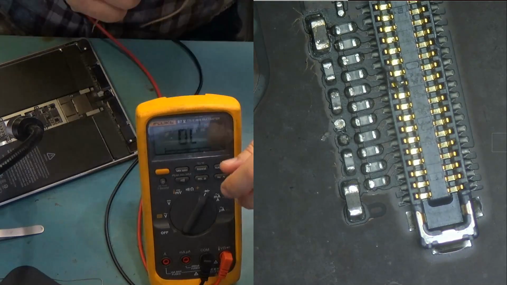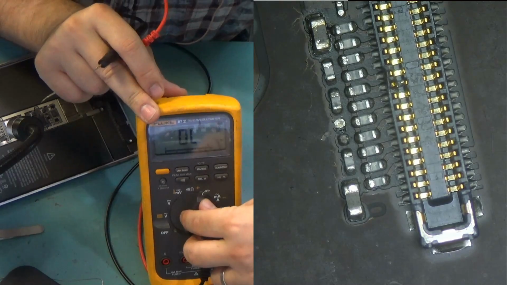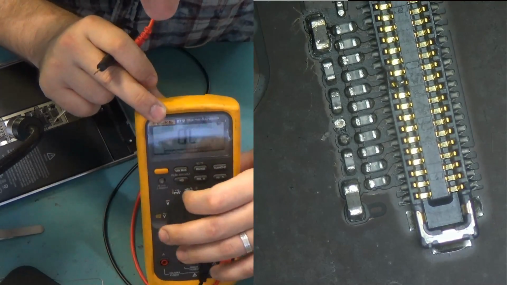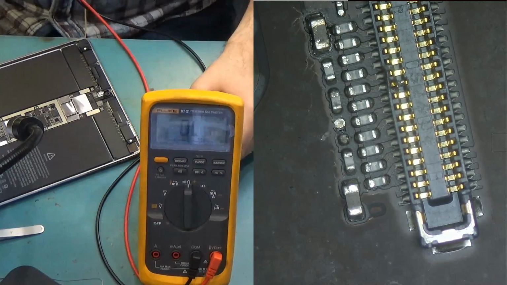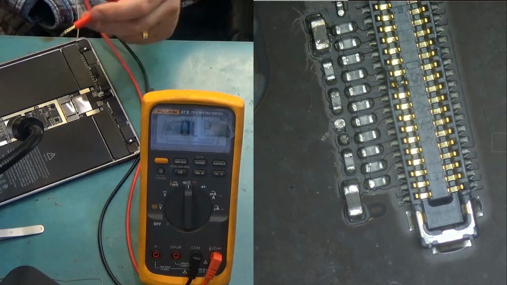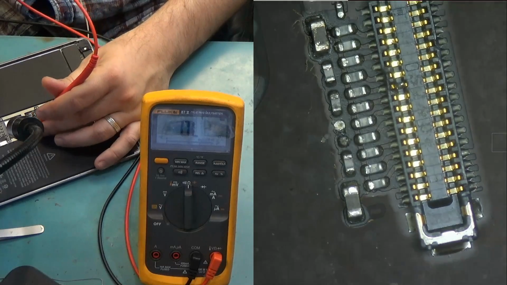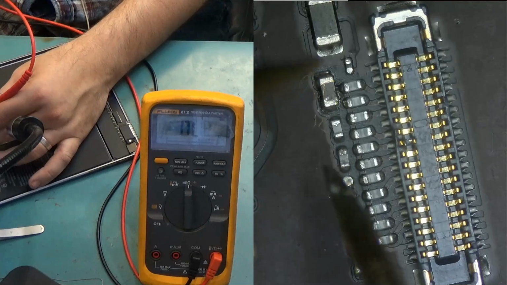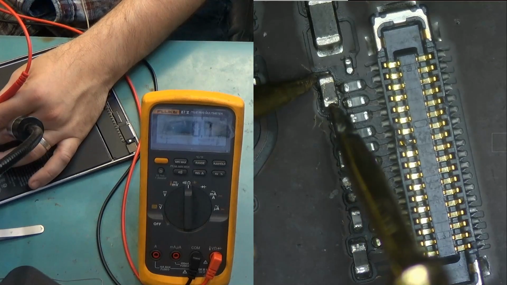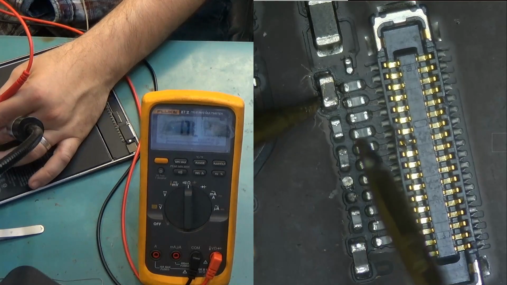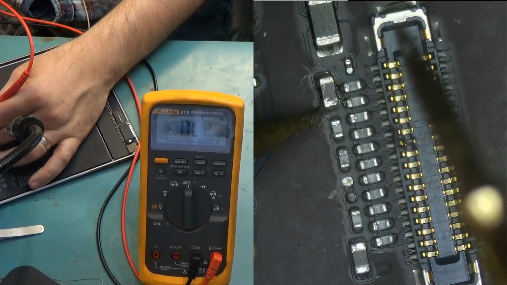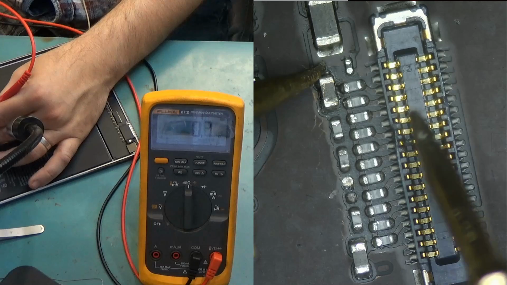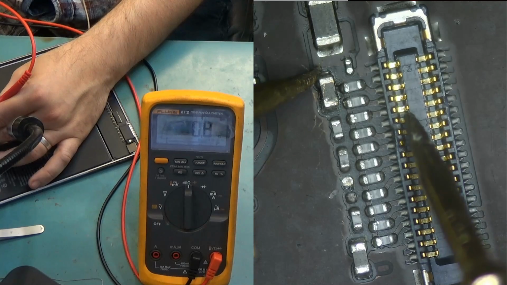The one that I think is a filter that doesn't look good, let's go ahead and test it. So is this one continuous from here to here? And yes. Where does this filter connect to? We do not know. Right here. It connects here.